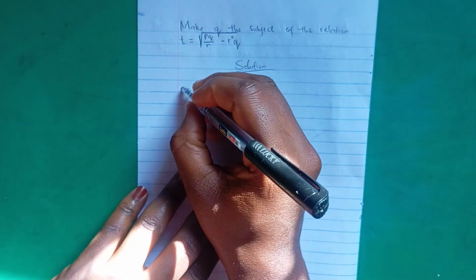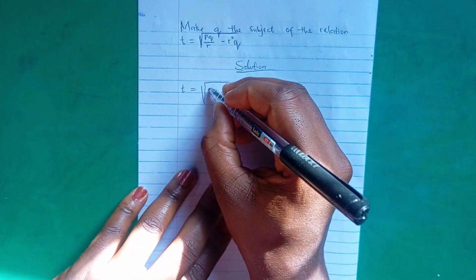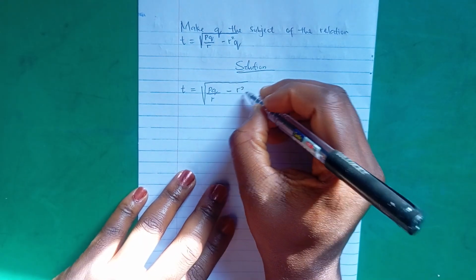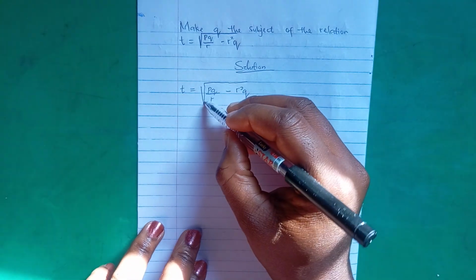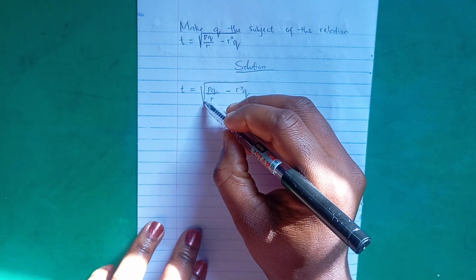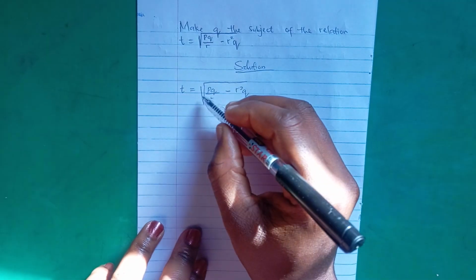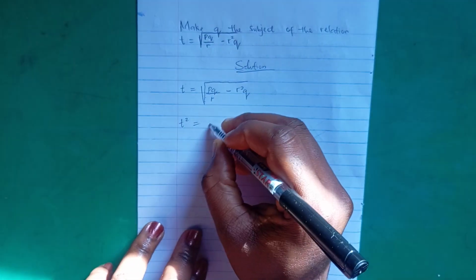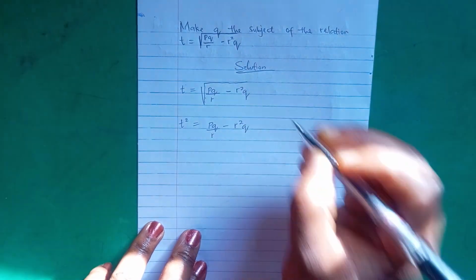I go by writing the question again. T is equal to the square root of PQ over R minus R squared Q. Okay. Now to remove the square root, you have to do the inverse. The inverse of square root is going to be square. So the square is going to go to T. So you have T squared is equal to PQ over R minus R squared Q.